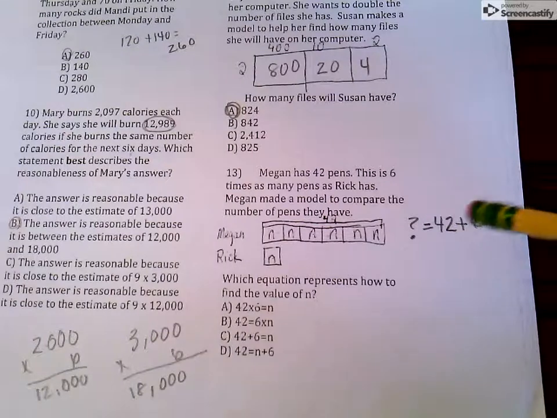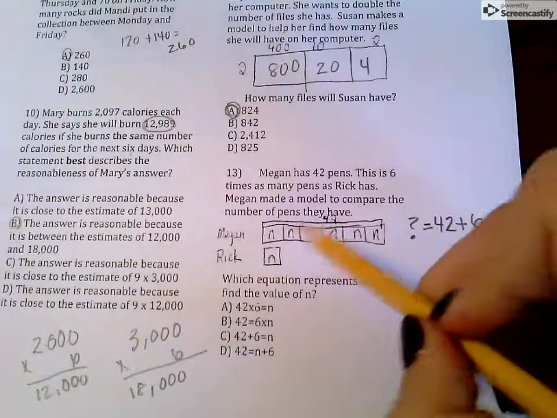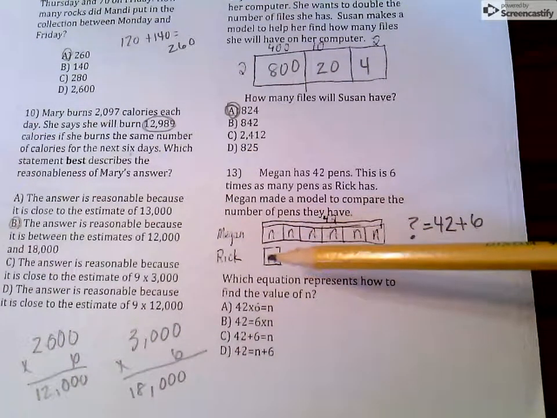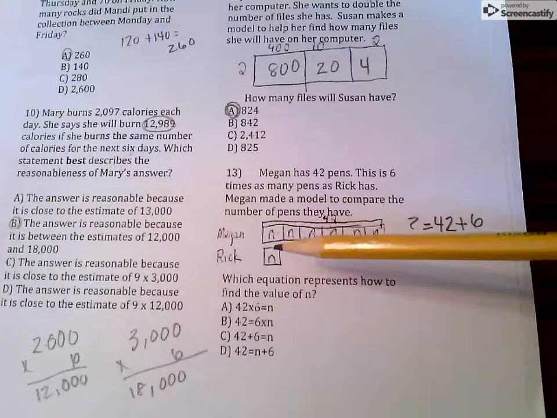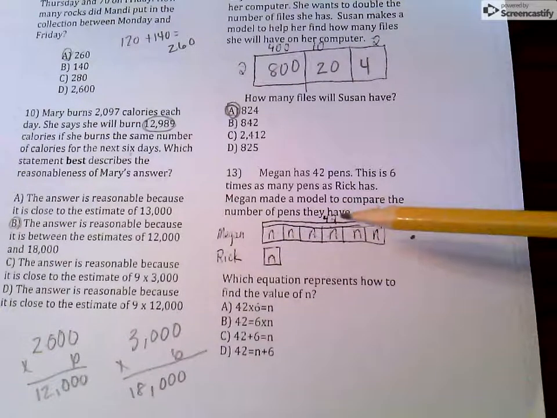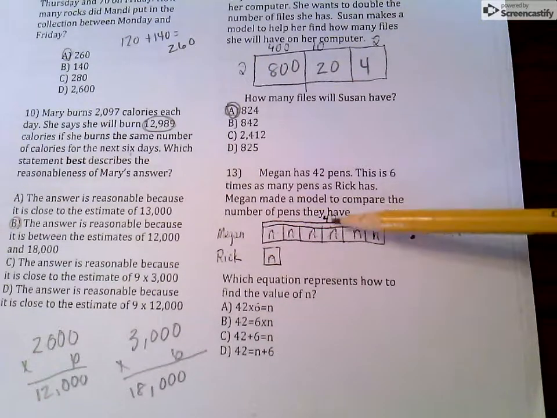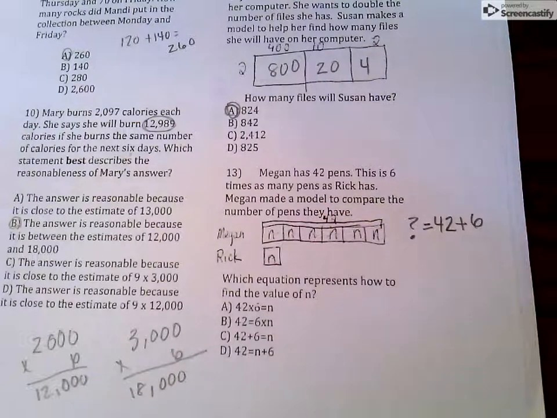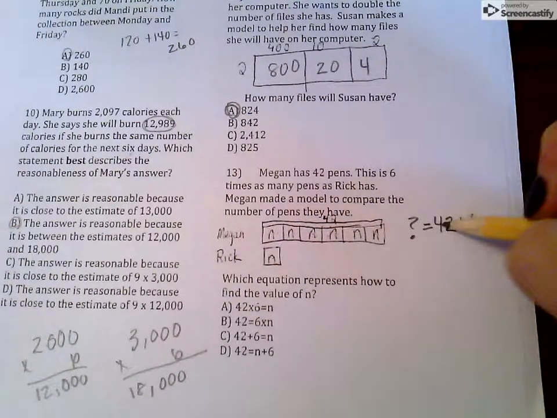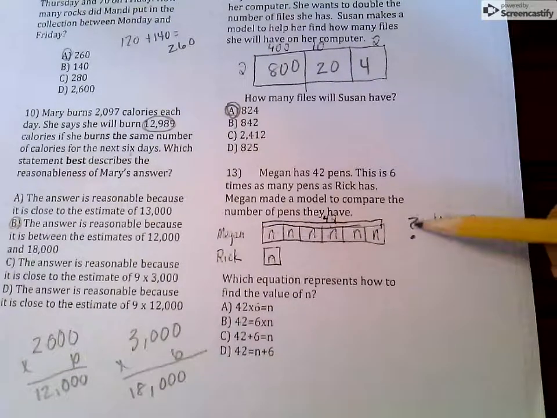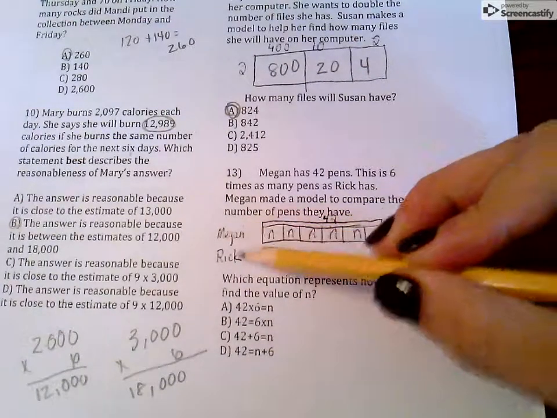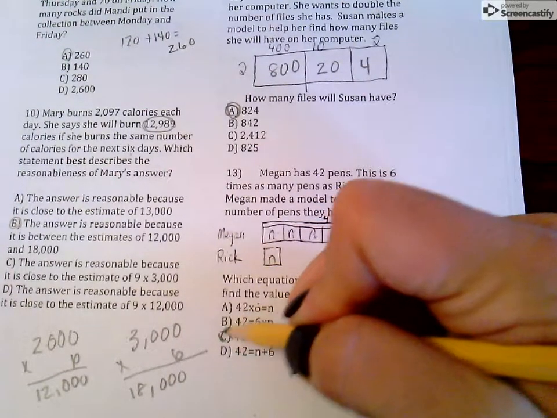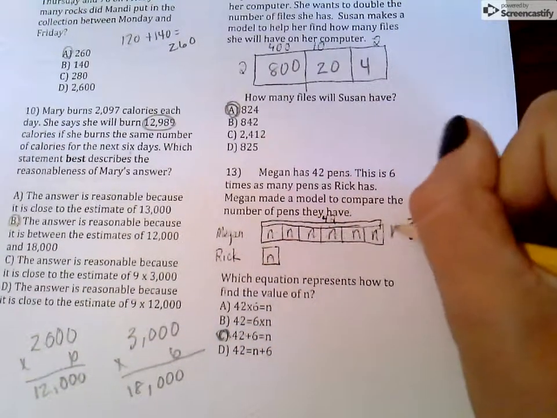I used the plus sign here and I added 6 because there's 6 boxes, 1, 2, 3, 4, 5, 6. And remember, when you have each box, they're going to tell you that when you add them all together you get 42. So 1, 2, 3, 4, 5, 6, 42 divided by a total of 7 would be 6. So 42 plus 6 would give you the answer to how many total Megan and Rick have. So we're going to use C as the answer because it says 42 plus 6 and the question mark is actually an N for your variable.